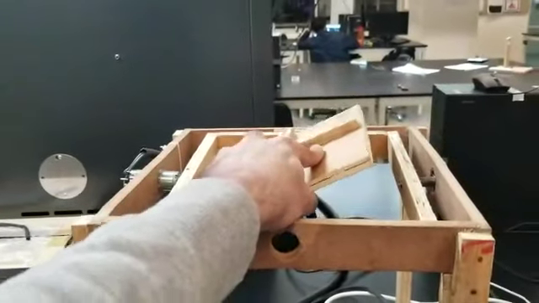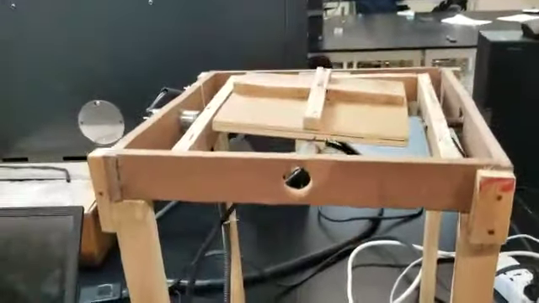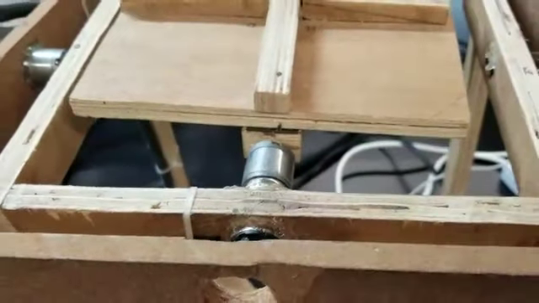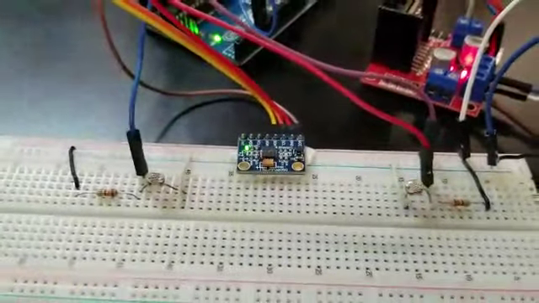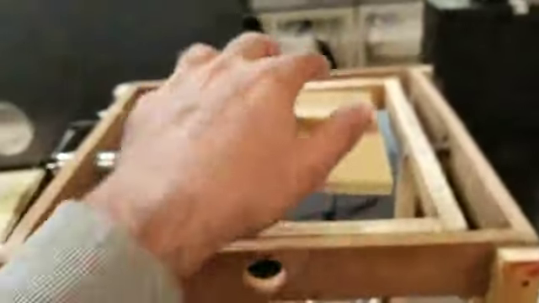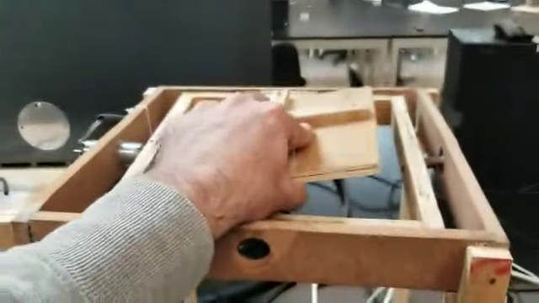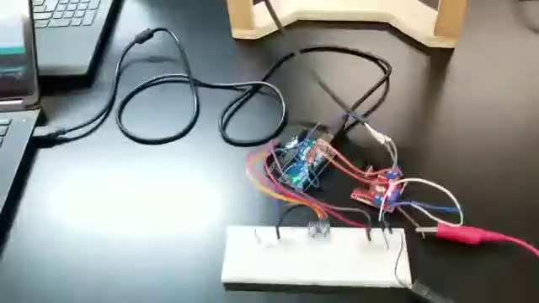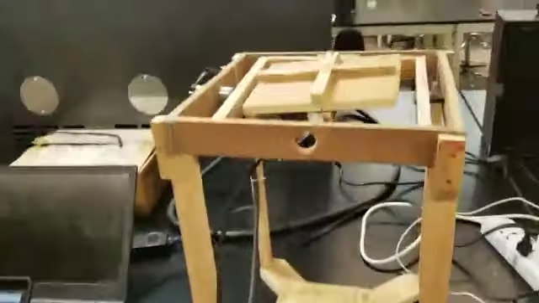Okay, 45 degrees. Since we have DC motors and the angle control for a DC motor is pretty rigorous, we have used a gyroscope. The gyroscope will give us only the values of the y direction. So this is the y direction value from the gyroscope. This system will be placed on top.